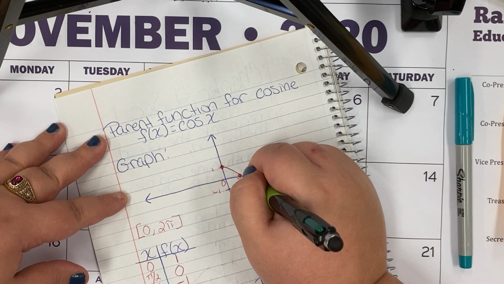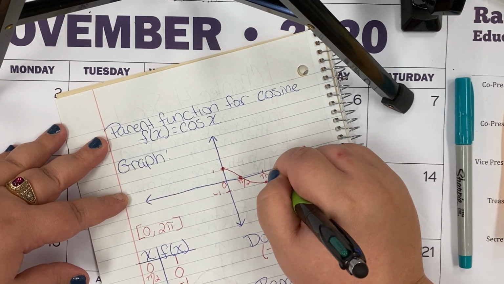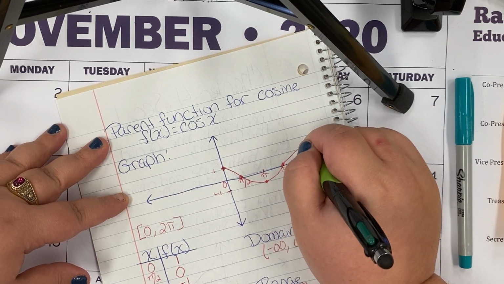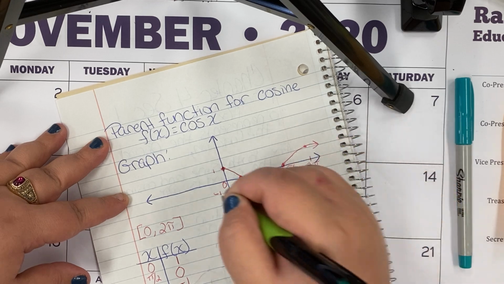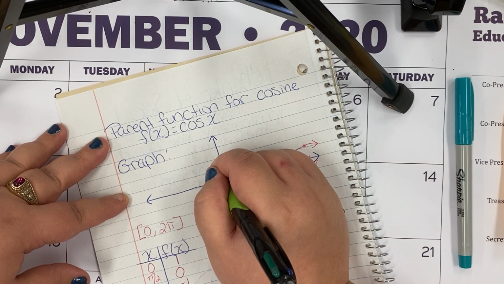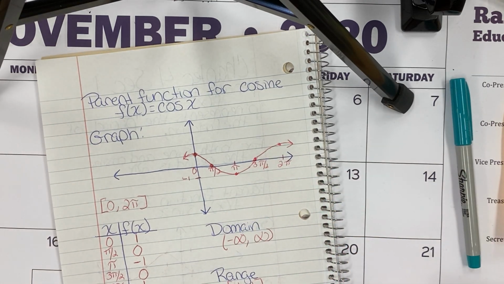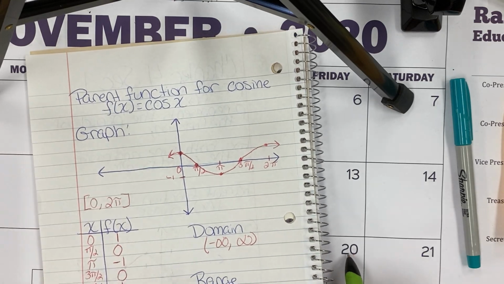So it kind of looks like a parabola. It also kind of looks like an absolute value graph, but technically these are going to curve. So that is one cycle, one period of your cosine function.